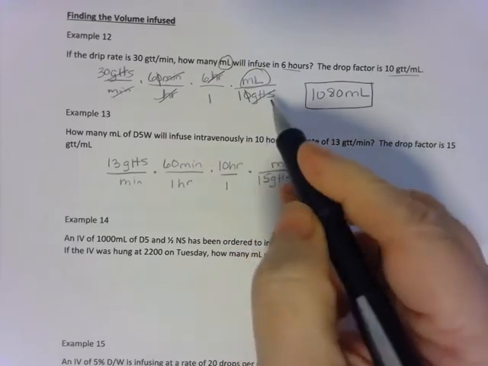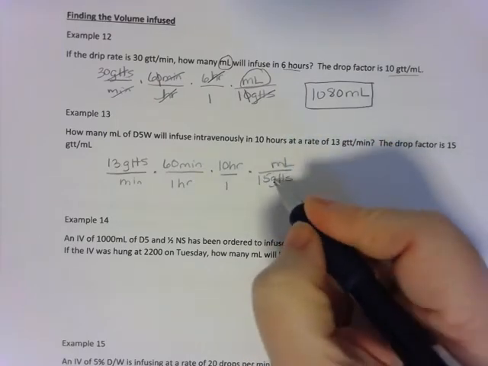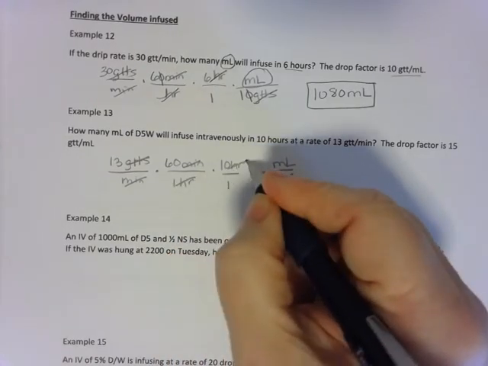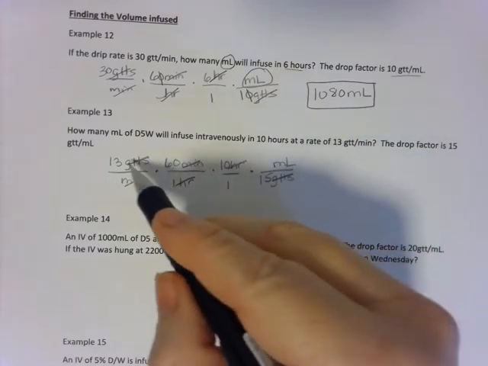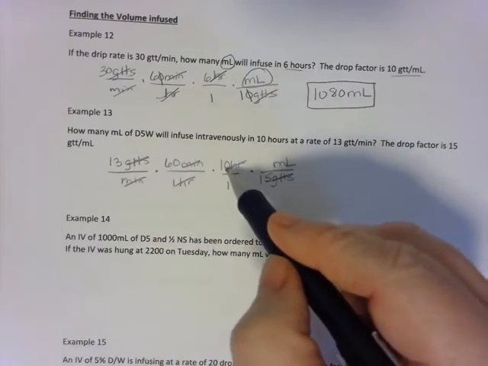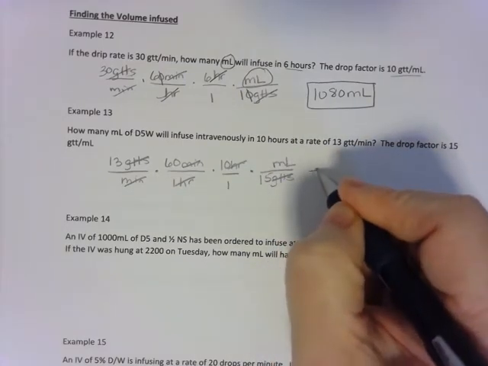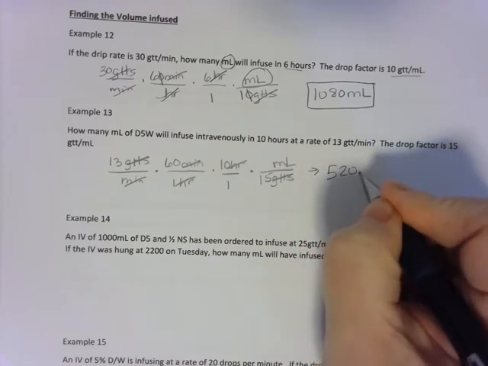So it's set up exactly as I set up the last one. Drops, drops, minutes, minutes, hours, hours. My answer will be in mLs. And when I do the 13 times 60 times 10 divided by 15, I get 520 ml.